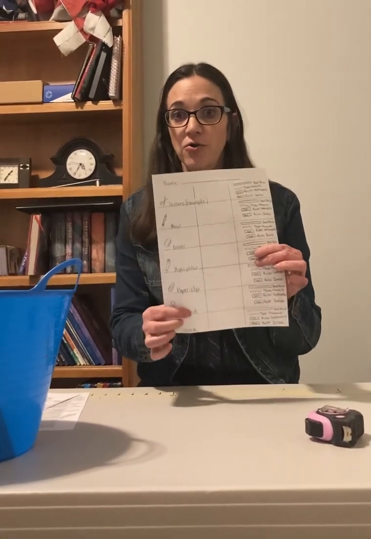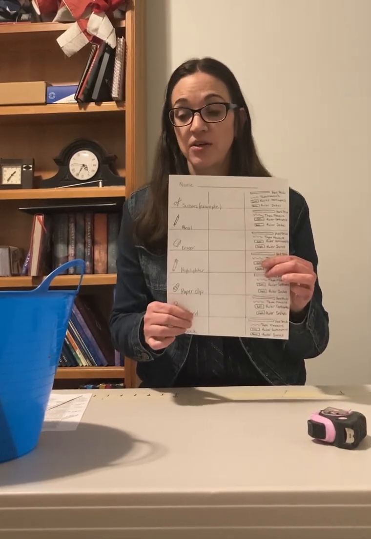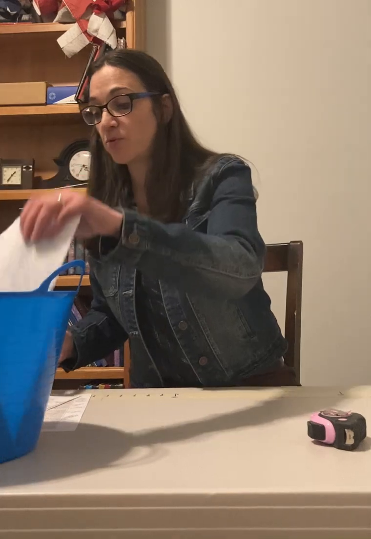Okay, so think about those things when you're measuring your own and you're filling out your papers. Think about which ones are going to be the best ones to use. Okay, so I want you to explore and measure all your things. I'm going to have everyone send your table leader up to grab their bins. Your table leader can come up and grab their bins.